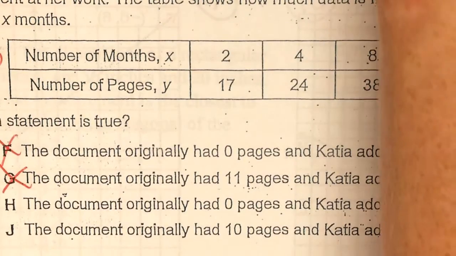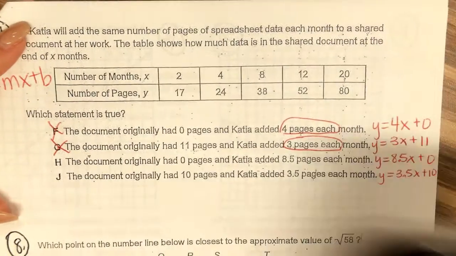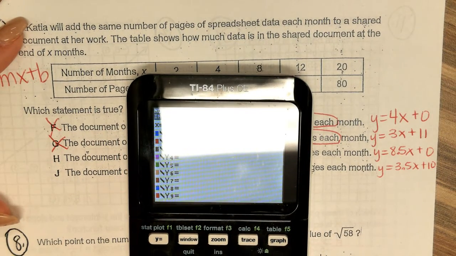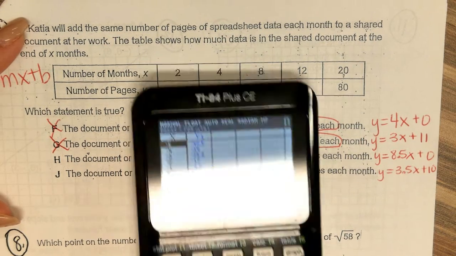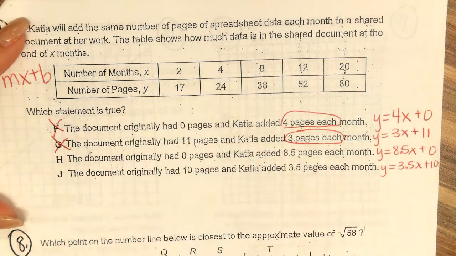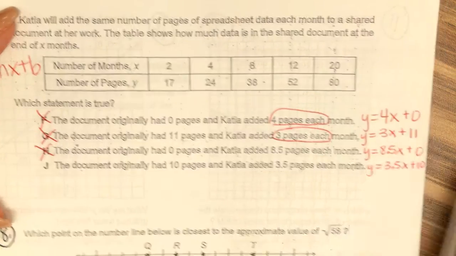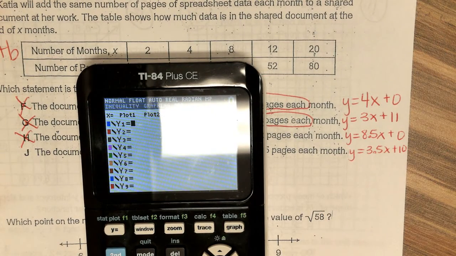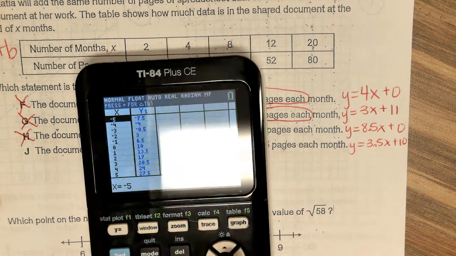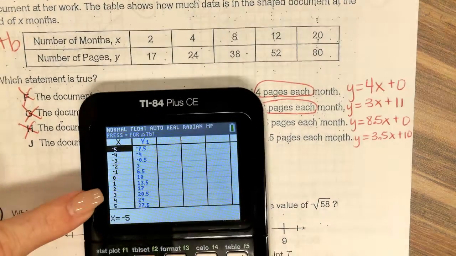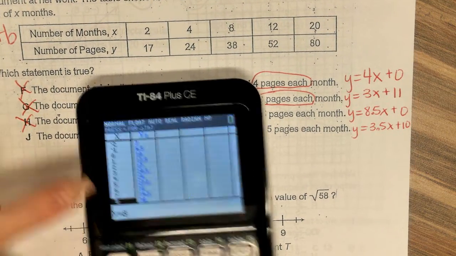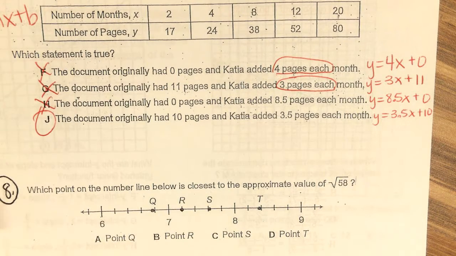So now I go put in H. Y equals 8.5x plus 0. When x is 2, y is 17. Yes. When x is 4, y, nope, it's 34. So it has to be J, but I'm going to make sure. 3.5x plus 10. When x is 2, it's 17. When it's 4, it's 24. When it's 8, it's 38. So we are good to go.